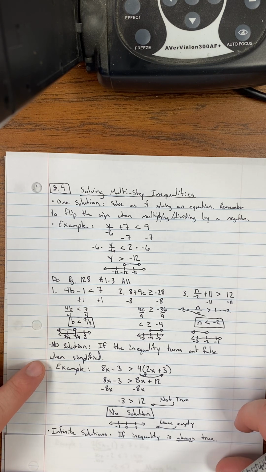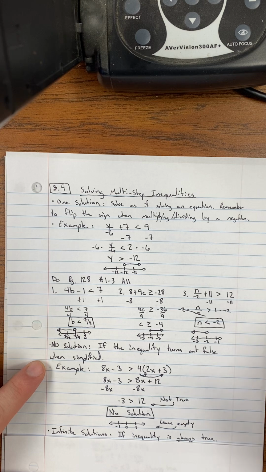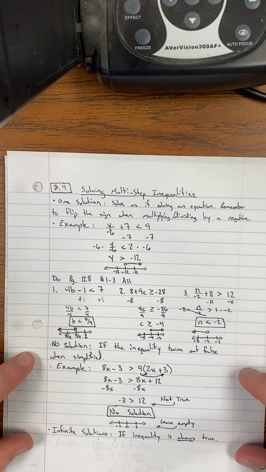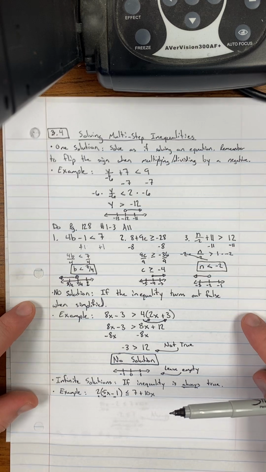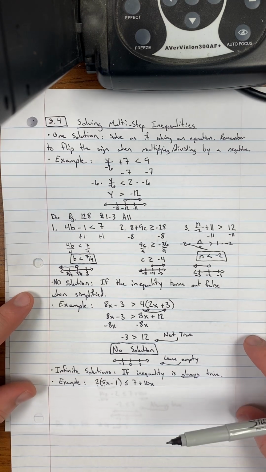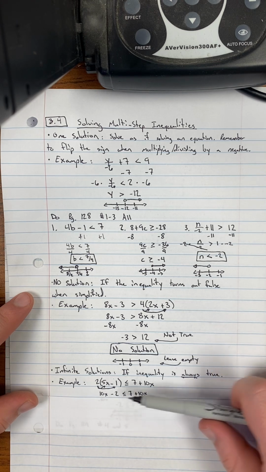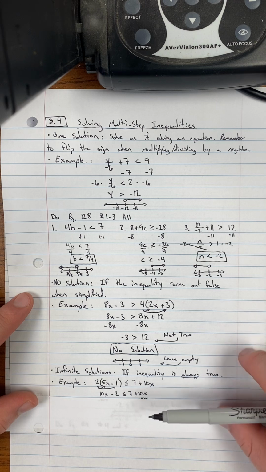So let's look at infinite solutions. Infinite solutions happen if the inequality is always true, that you could plug in literally anything for x and you get a true statement. For example, if we start out with something that looks like this. Let me move this up a bit. Okay. You're going to distribute the 2. If I distribute the 2, I get 10x minus 2 is less than or equal to 7 plus 10x.